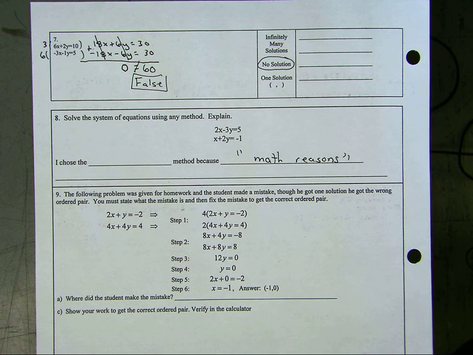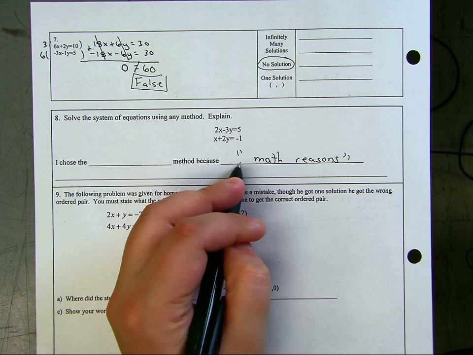If you changed it and graphed, you can say I chose the graphing method because I was able to put them into slope-intercept form. Something that is math related is the good, acceptable reasoning.